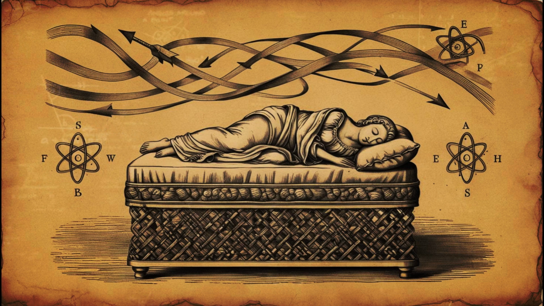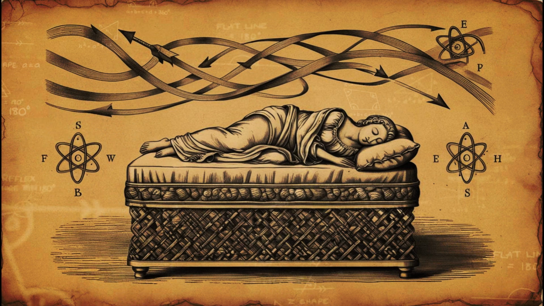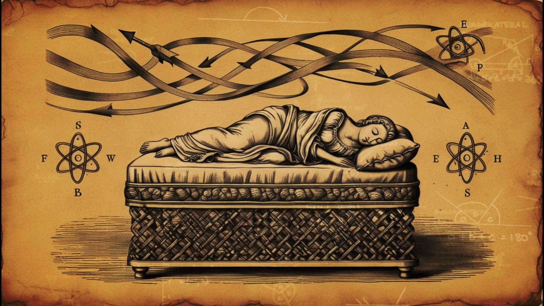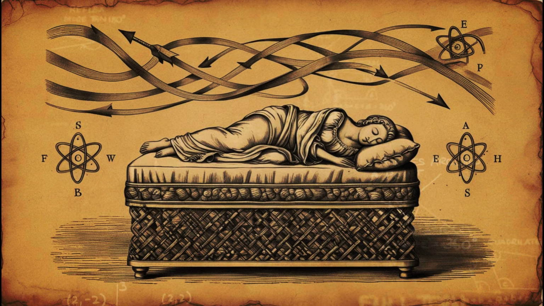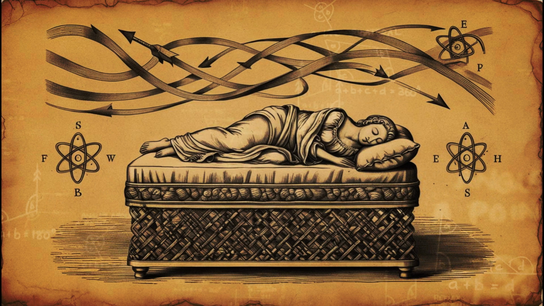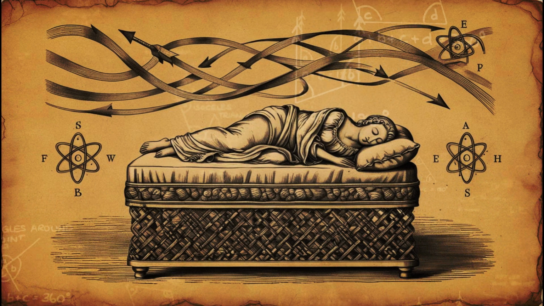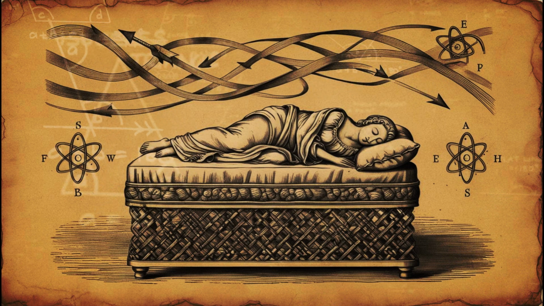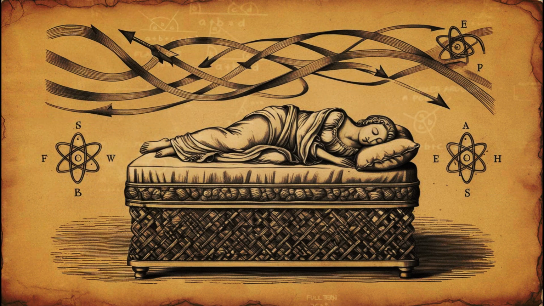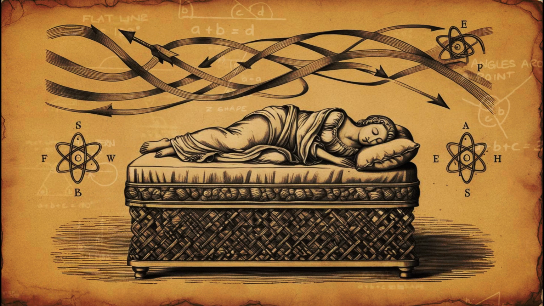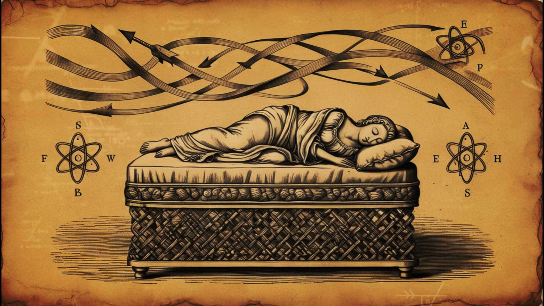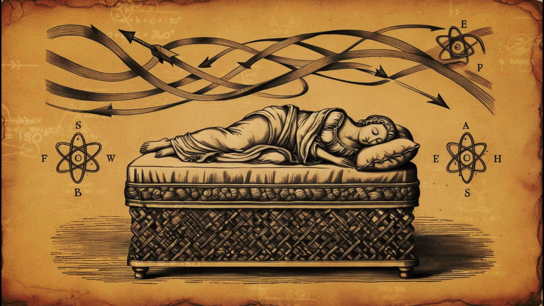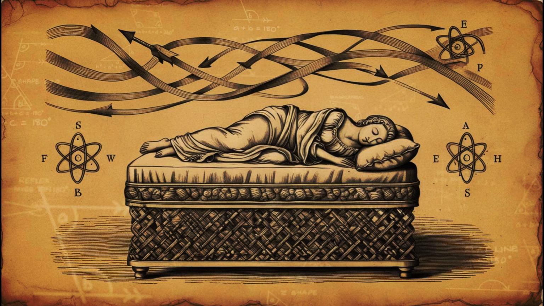Physicists still debate how deep this goes. Whether the universe is made of particles, or fields, or information. Whether space and time are fundamental, or just emergent properties of something more abstract. But one thing seems certain. Distance is not emptiness. It is relationship. It is order. It is the invisible scaffolding of existence. And in that space between things, everything you know is built.